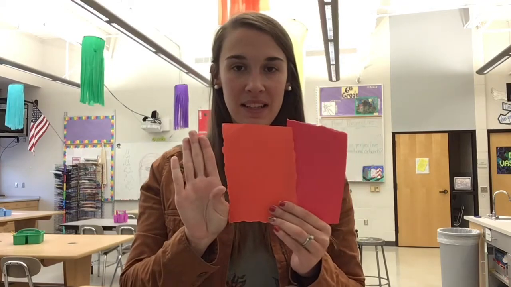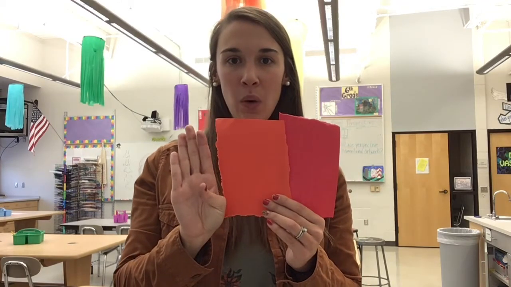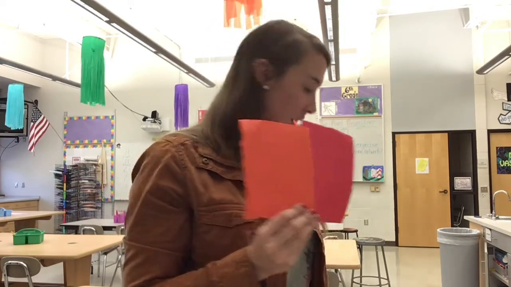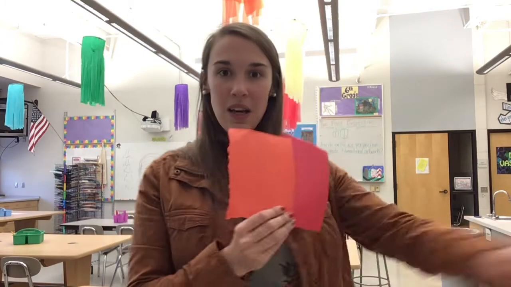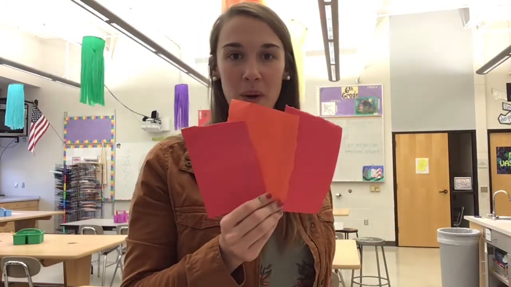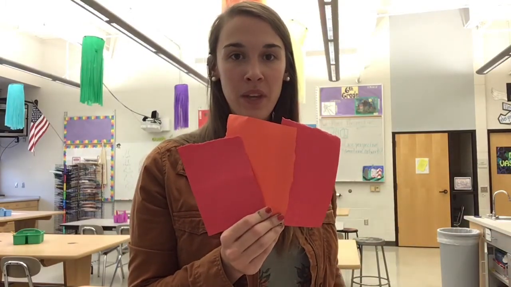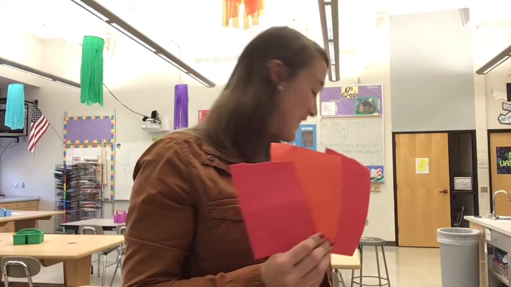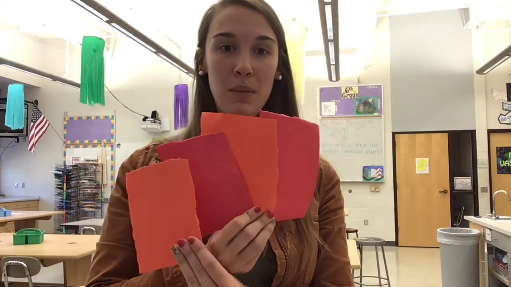What comes next in our pattern? What color did we start with? We started with red, so that's gonna come next. It's gonna be the third one in our pattern. What did we do after red? Orange, yeah. So the next color in our pattern is going to be orange.